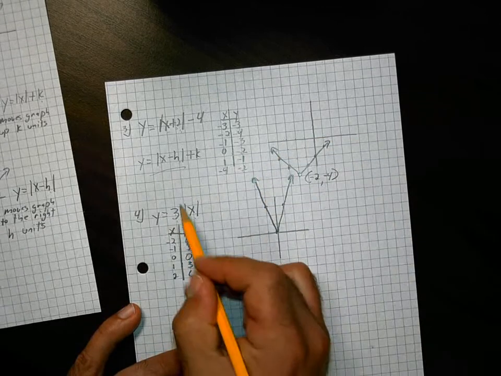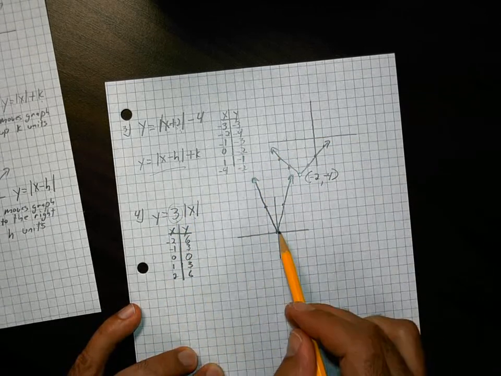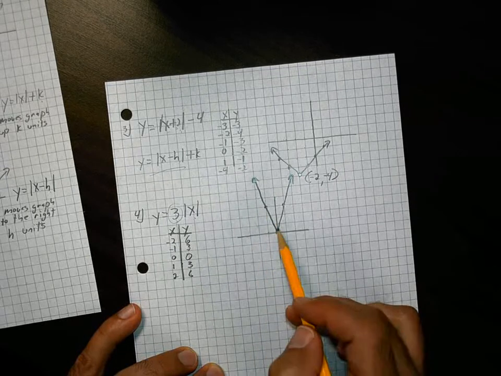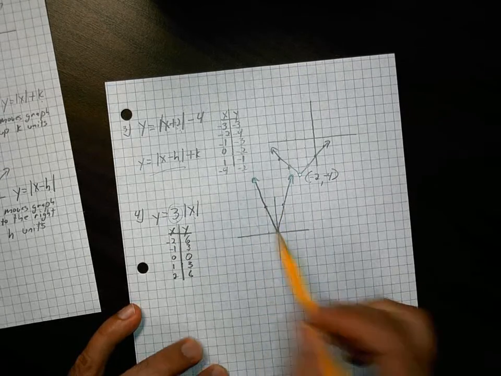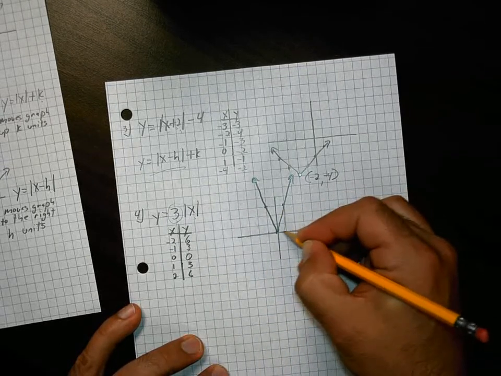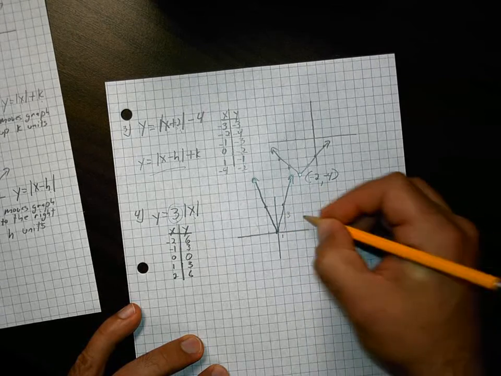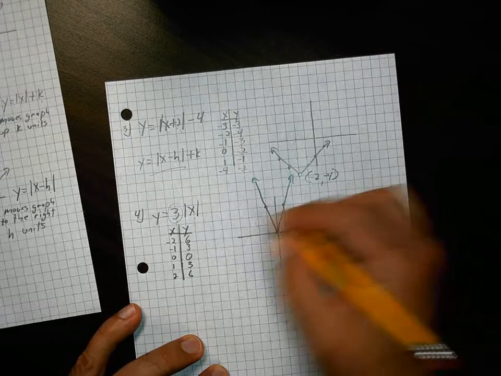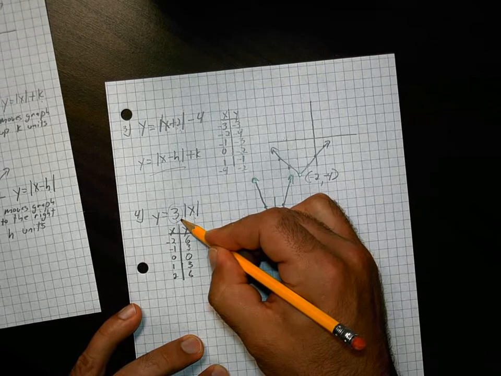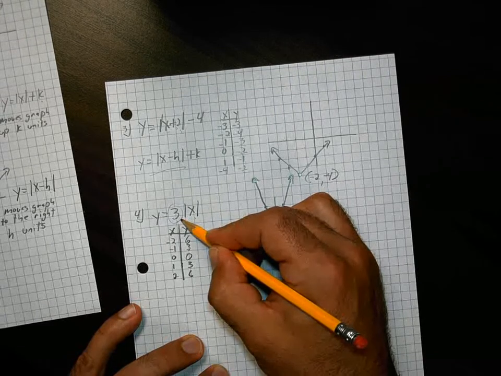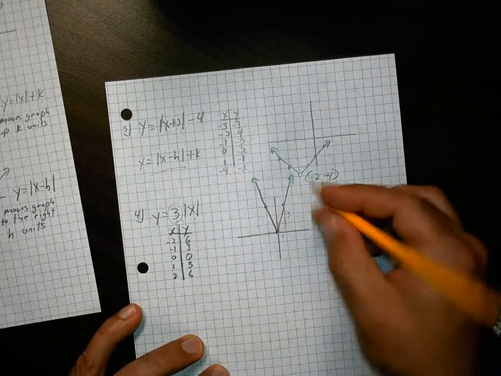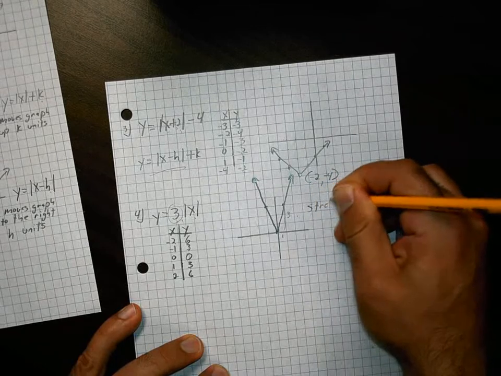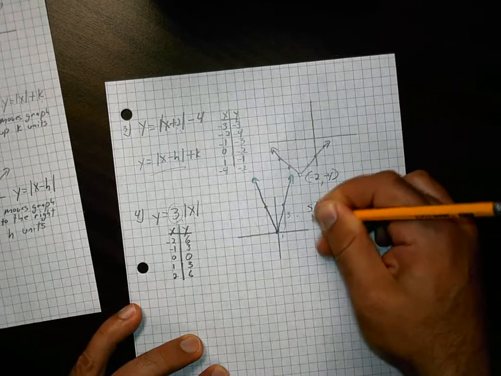So what did the 3 do to the graph? Looks like it made it skinnier, or made the lines steeper. Okay. Notice what the slope is here. 3 over 1. The slope is 3. That's also the number in front. So it's the same as the absolute value graph, only it's stretched vertically.